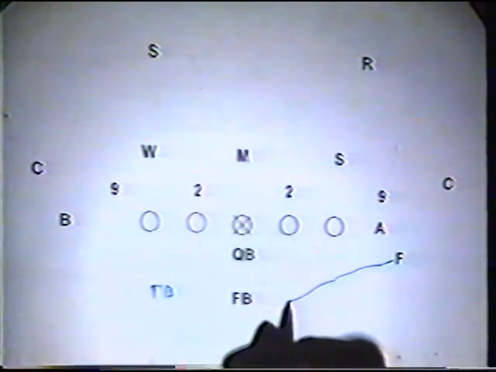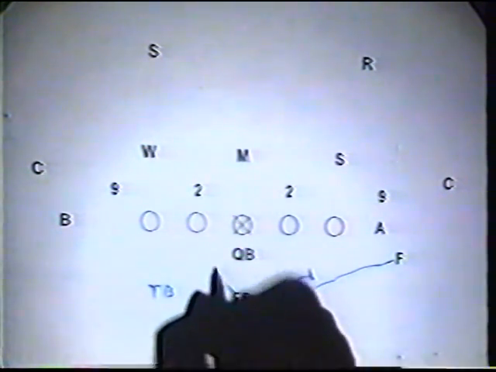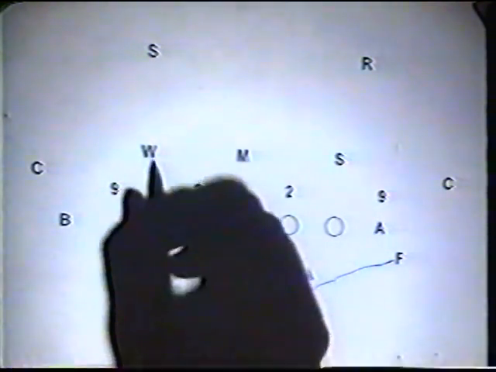Our flanker back is going to come in motion. Right here it's like this, and when he gets to the halfback position, he's going to turn back because he's got to block the backside defensive end. Our fullback is going to do what he did before. He's going to fake the option, and then he's going to become a blocker on Willie.